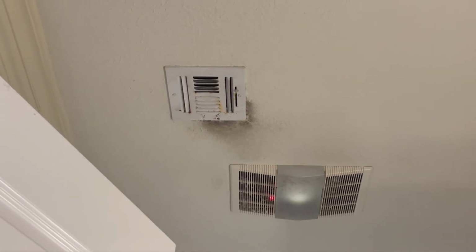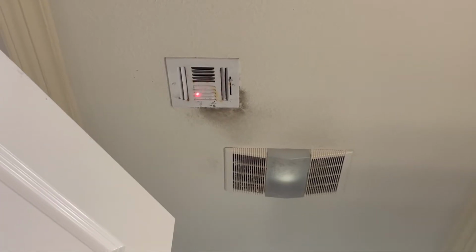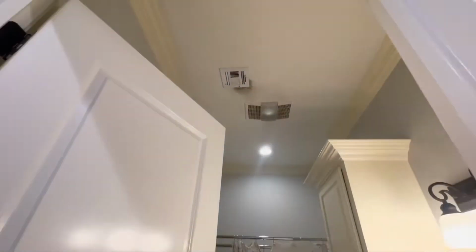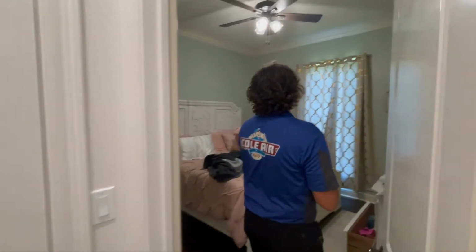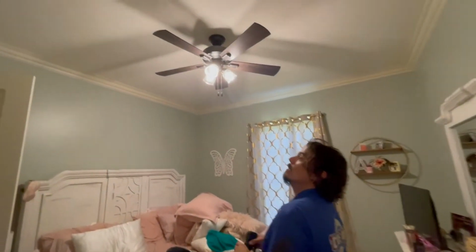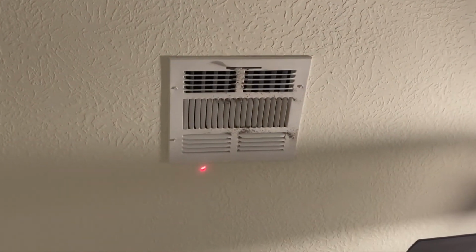It could also be infiltration occurring from the bathroom fan, but definitely telltale signs of duct leakage. Once again, leading back to it.